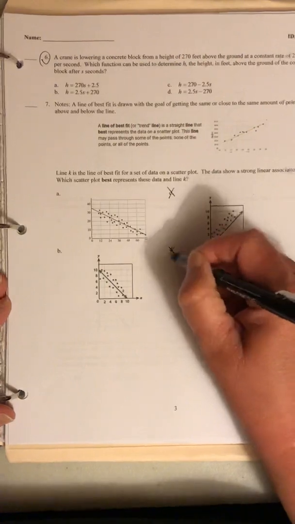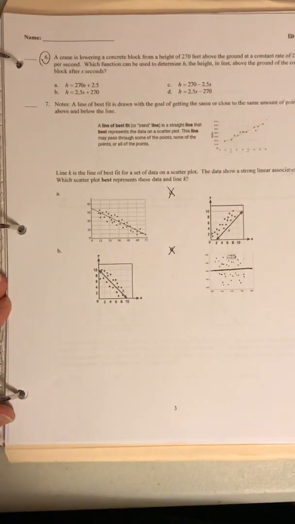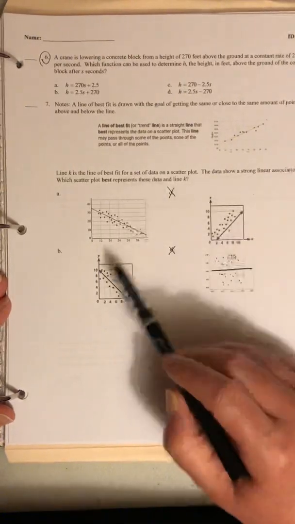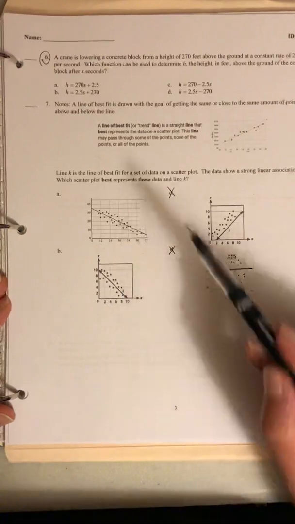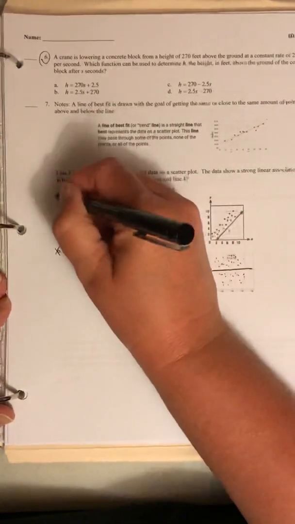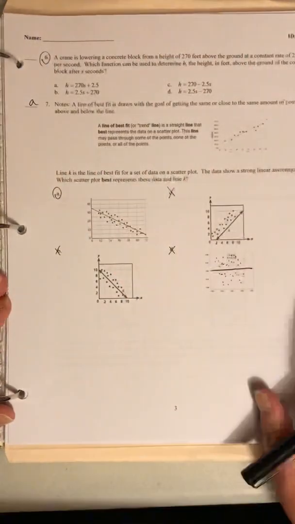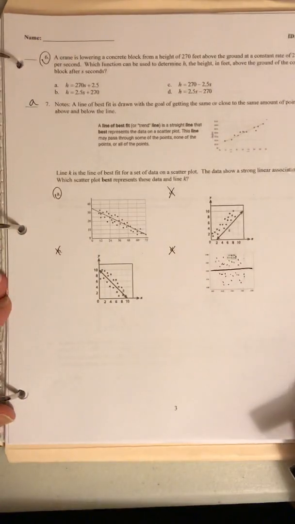So D is not a good representation for a line of best fit. All right, so it's between A and B. Well, A, the points were closer to the line than they were in B, so A is the best representation for the line of best fit on the data of this scatter plot.